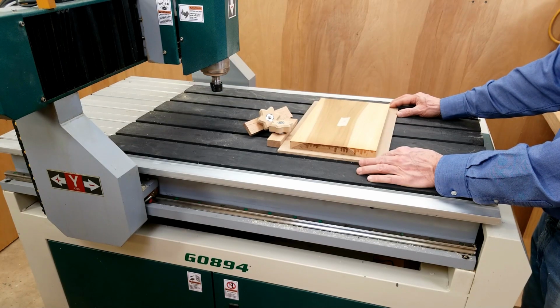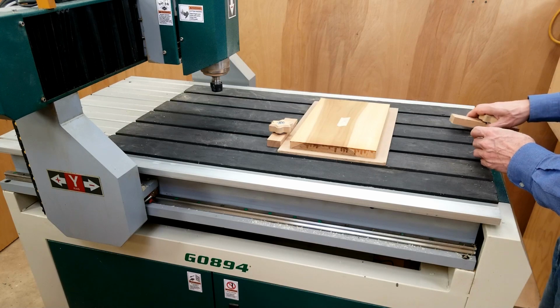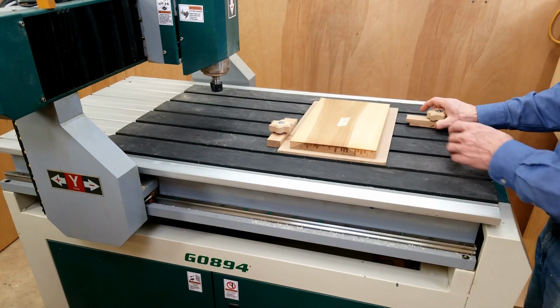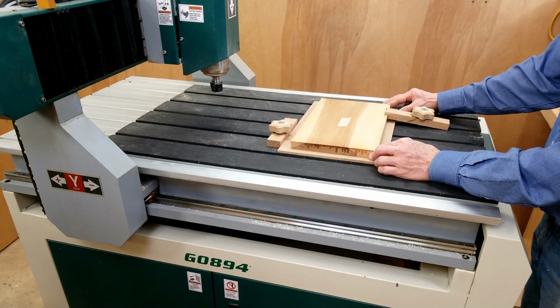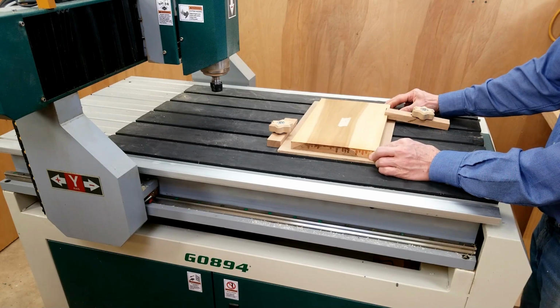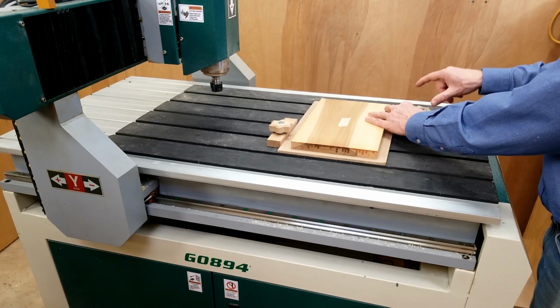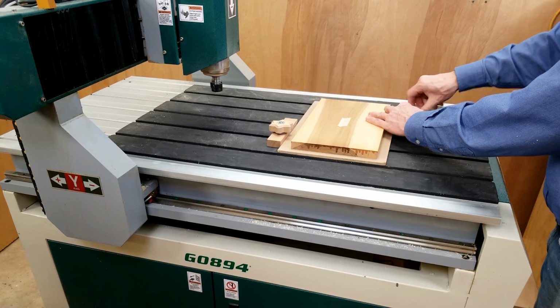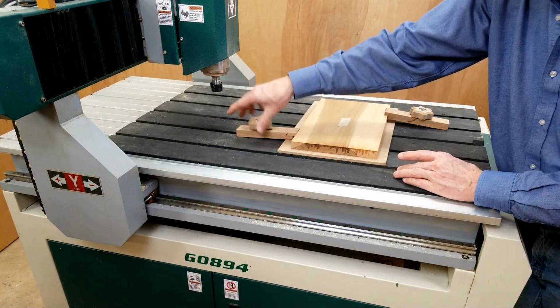I'm also just roughly centering the board on top of the piece of MDF as well as on the machine. Since this project is cut out from the middle of the board and the outside of the board is scrap, I'm not too concerned about having it perfectly aligned with the axes of the machine. Using a couple of shop-made clamps here that both act as hold-ins and hold-downs to keep the board in place.